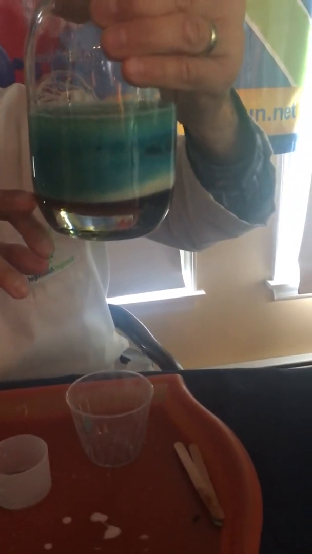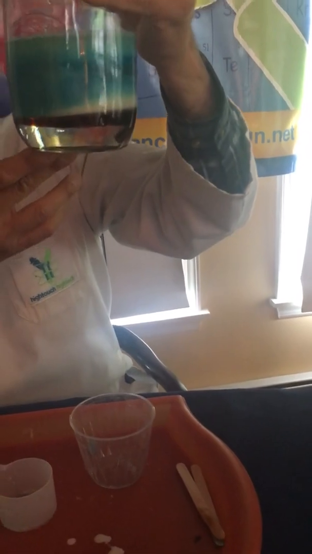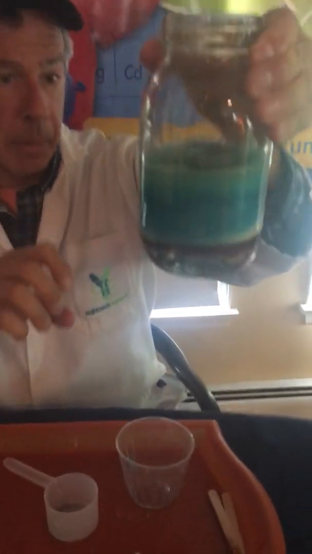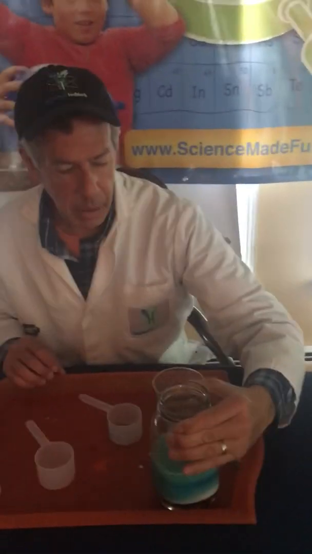The early layers that we put, the corn syrup on the bottom and the maple syrup on top of that, have now separated out really nicely. When we started, they were a little bit mixed, but now they separate out really nicely. And the other layers will start separating out over a little bit of time as you do this.